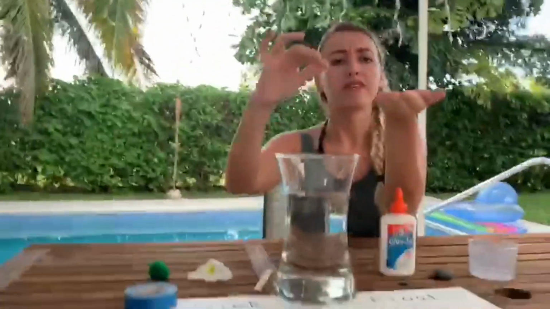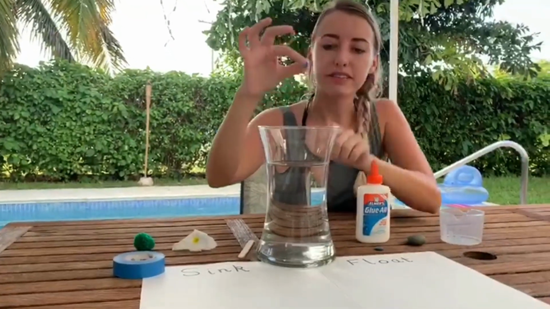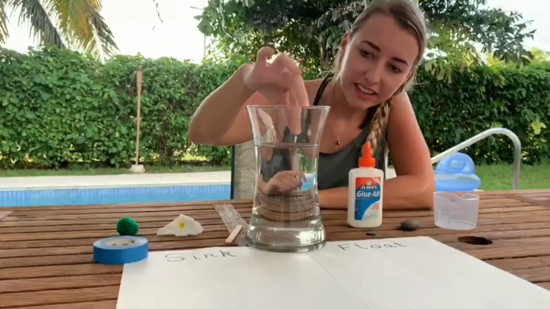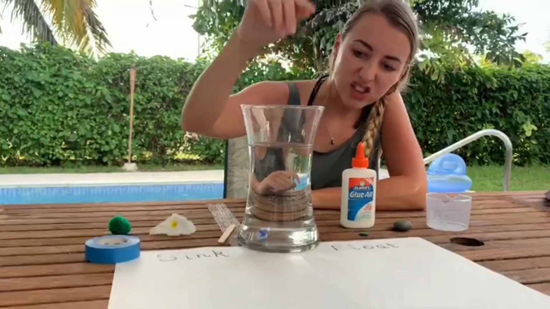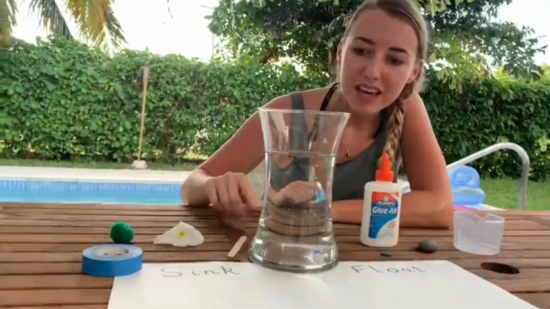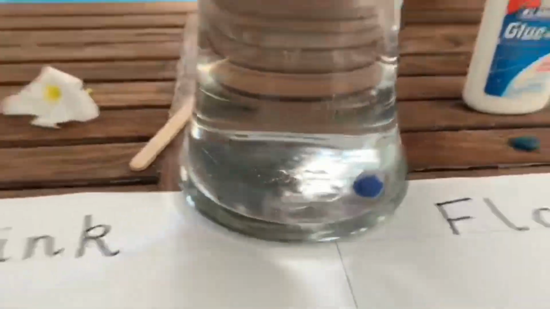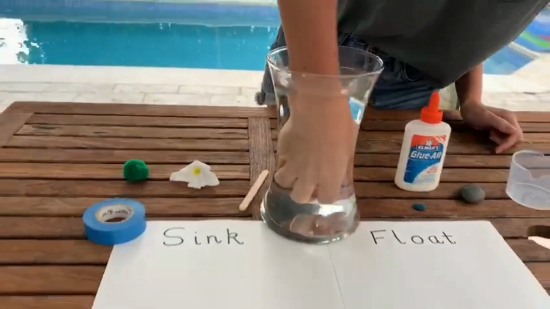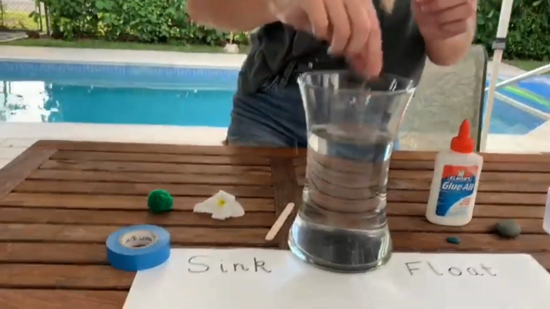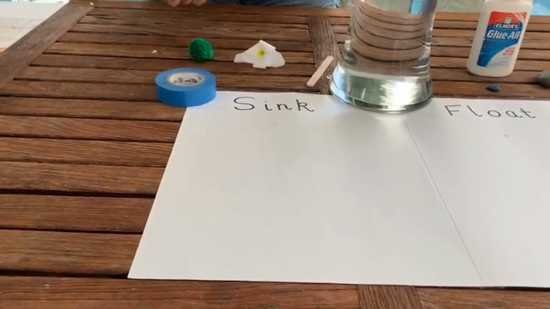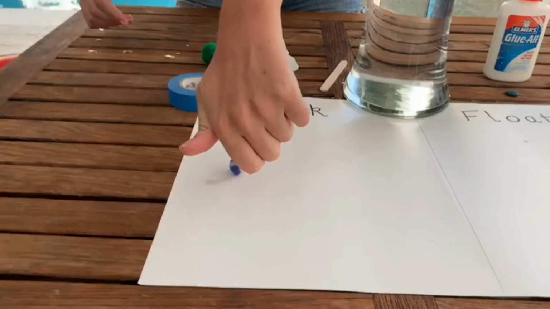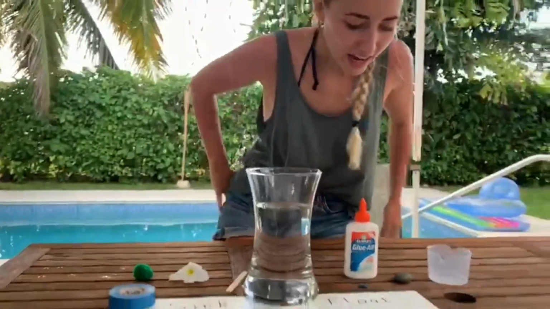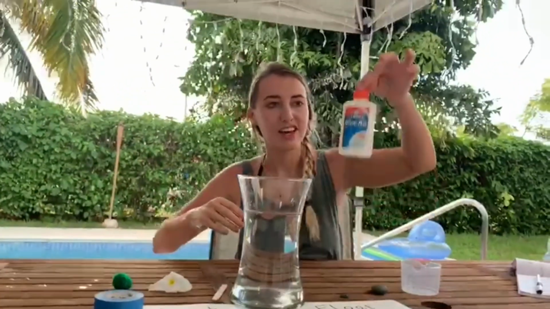We're going to start with our marble. Now this is very smooth and it feels a little bit heavy, but not too heavy. Let's see if it sinks or floats. Are you ready? It's shot right down to the bottom. That means it sinks. Let's take it out. Wow, look at the water rising as my hand goes in. And I'm going to add this to my chart. Sinks.